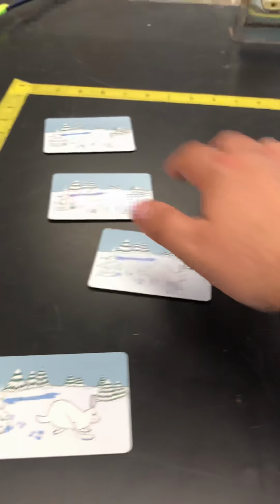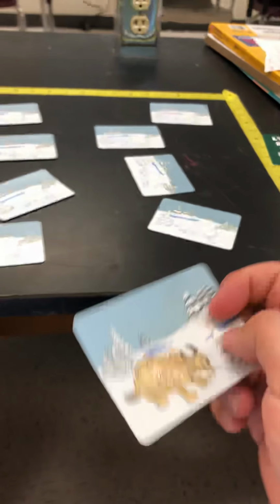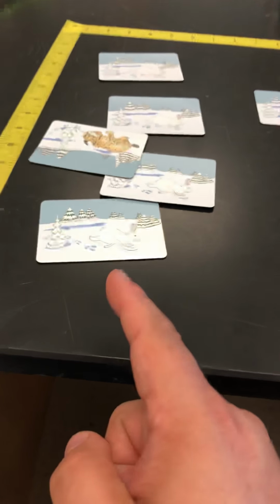And I'm going to sort of evenly distribute these rabbits here. And I'm going to throw my lynx again. So this is a new lynx from another ecosystem. He's wandered into the territory. He's looking for food. I'm going to throw my lynx card again. And if it touches it, he ate it.